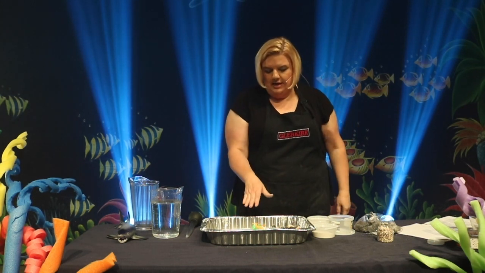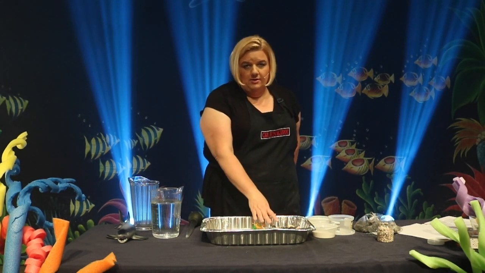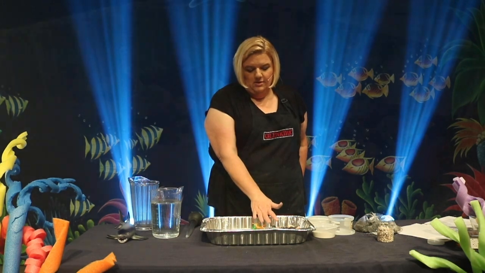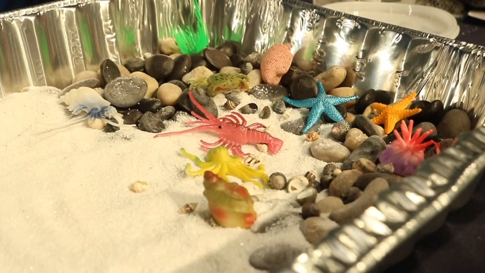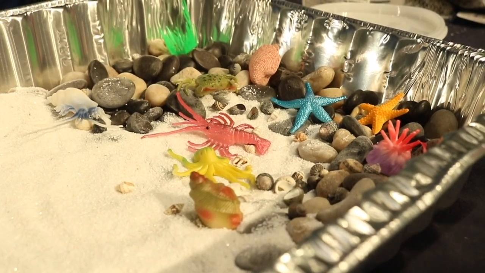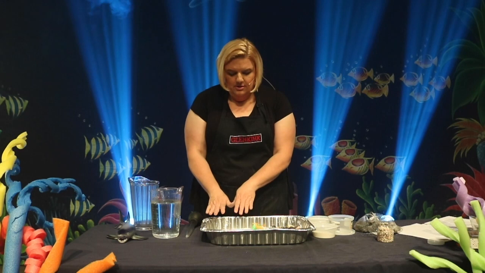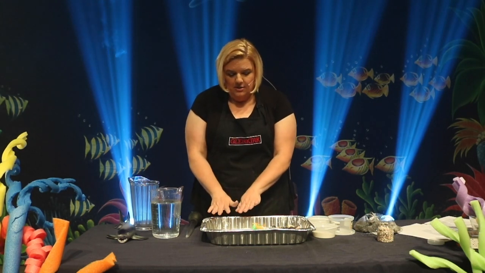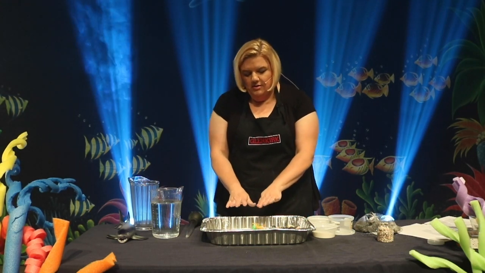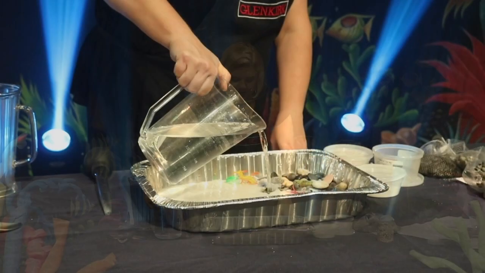So what we're going to look at is which animals are in the water at low tide, and then which animals, as we add more water, which is going to show us high tide, you'll see which animals start out in the air and which animals end up being covered by water. Okay, so here we go.